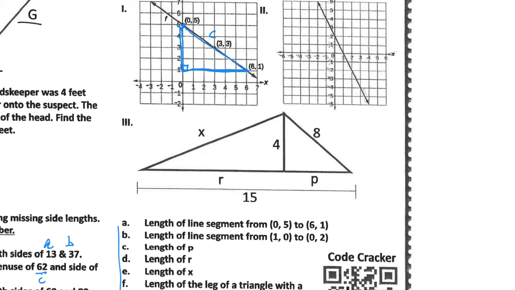So we have 1, 2, 3, 4 units tall, and 1, 2, 3, 4, 5, 6 units across. So we have 4 squared plus 6 squared equals C squared. Solve that, and you've got the answer to A.